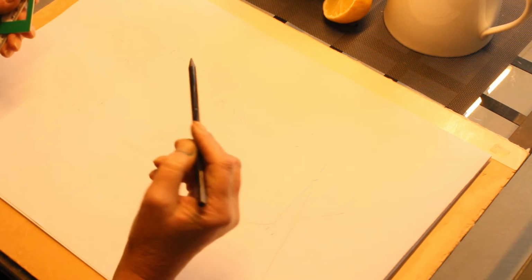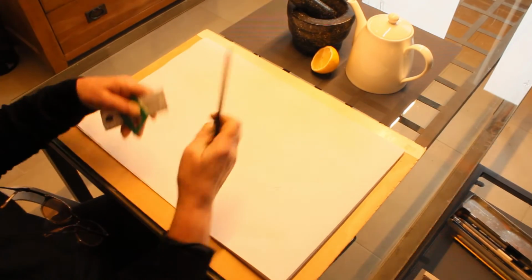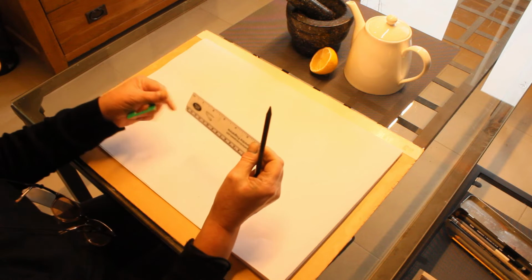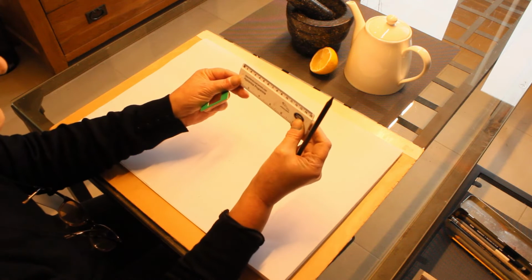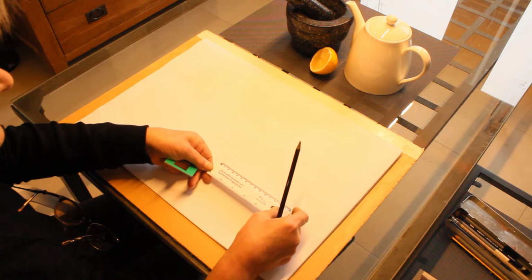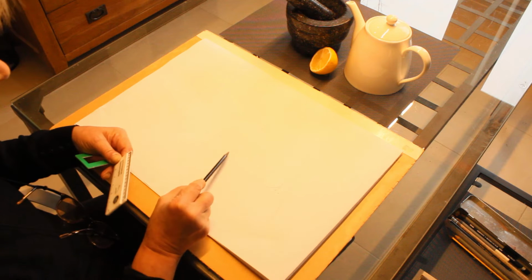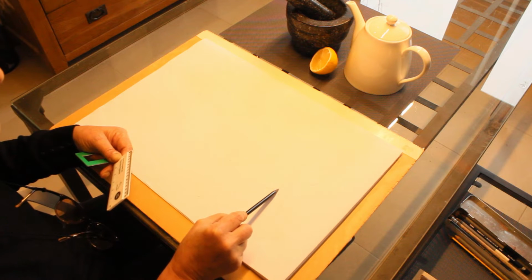Similarly, relationships where there aren't any straight lines, like the curvature of this, I've just imagined that it was flat, and I've measured it across and then doubled it onto the paper, making points of reference.